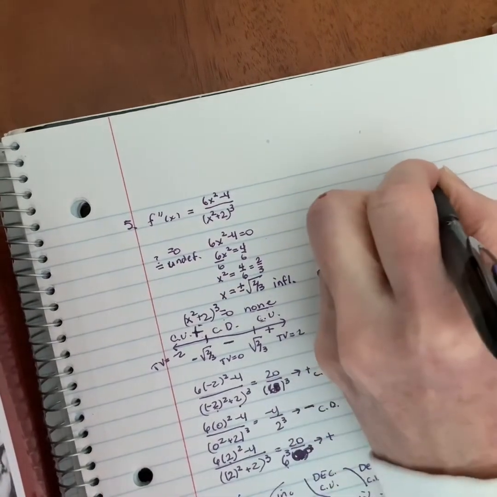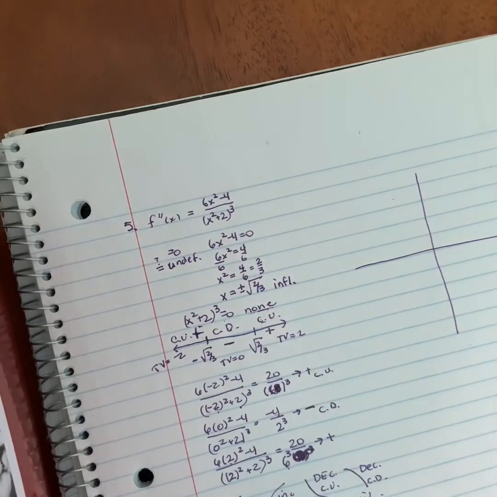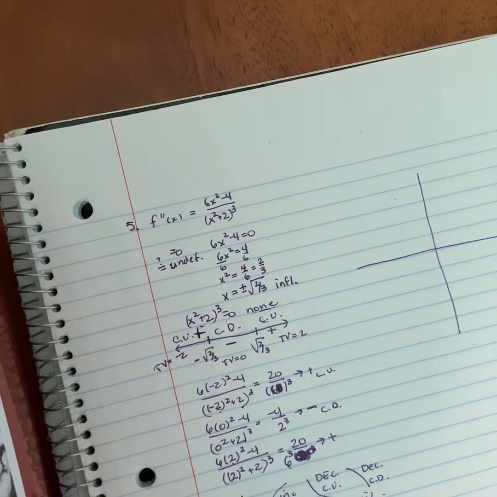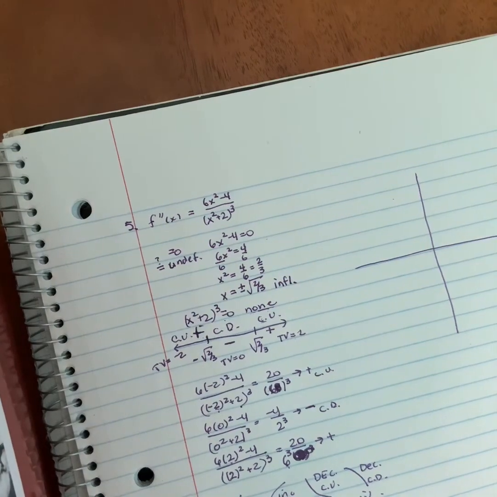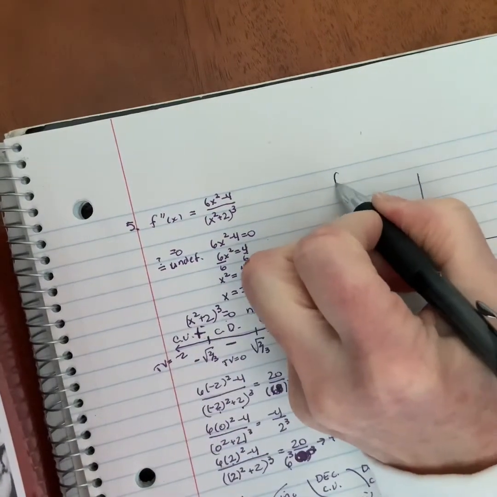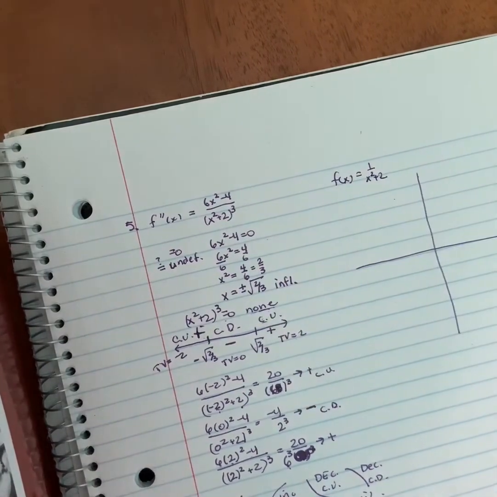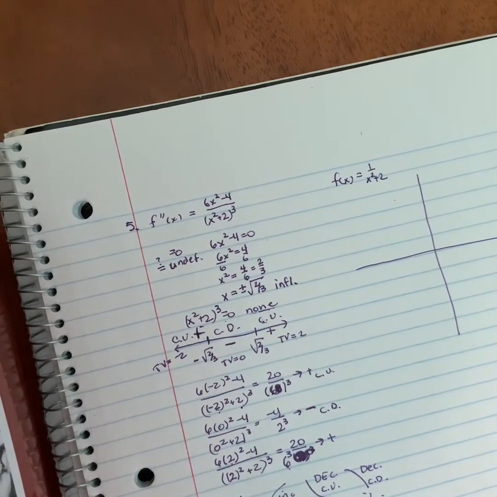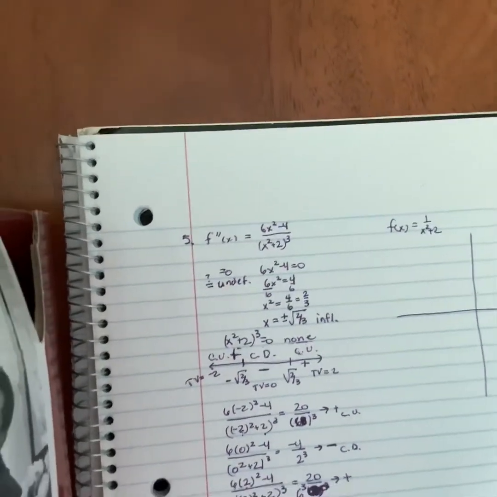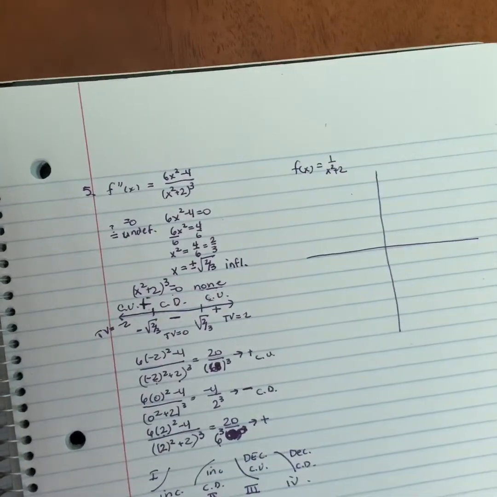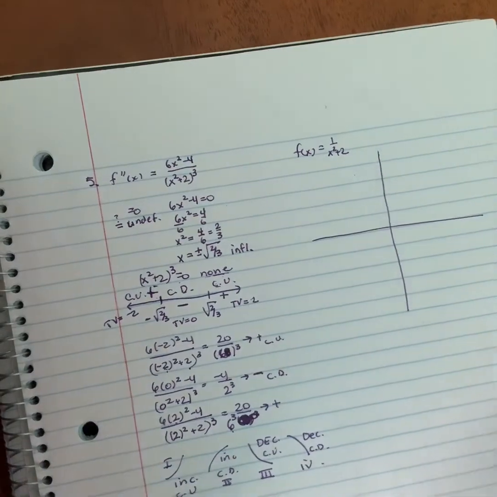So I'm going to put some stuff here. We had an original problem, which I've got to look up, of course, because it's on another piece of paper. So it is 1 over x squared plus 2. So our function is f of x is 1 over x squared plus 2. And so there is the original function. And let me try to straighten this thing out. It's not working like I want it to, of course, but we'll see. Anyway, okay, so we've got that.